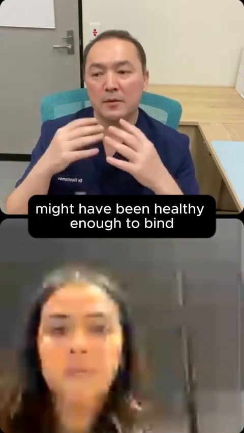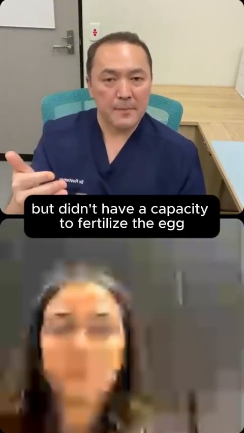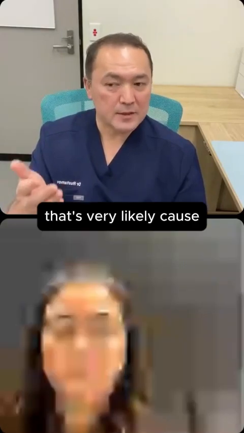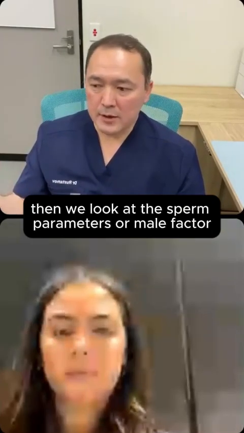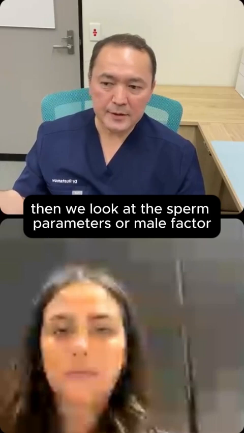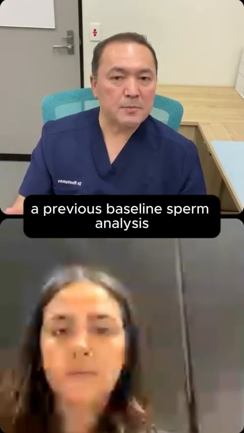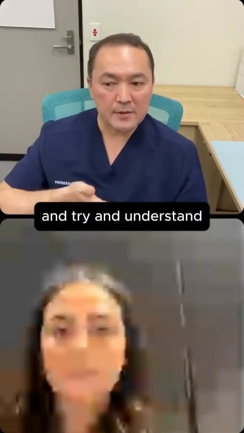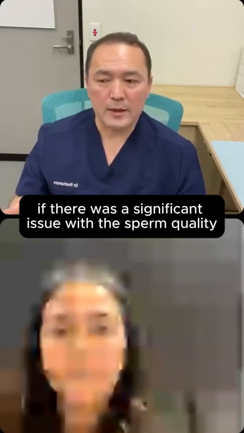Sperm might have been healthy enough to bind, talk to the eggs, but didn't have the capacity to fertilize the egg. That's a very likely cause. Then we look at the sperm parameters or male factor, previous baseline sperm analysis, and try to understand if there was a significant issue with the sperm quality.